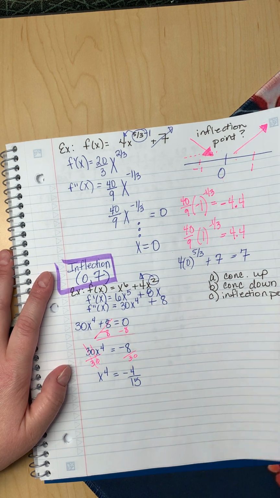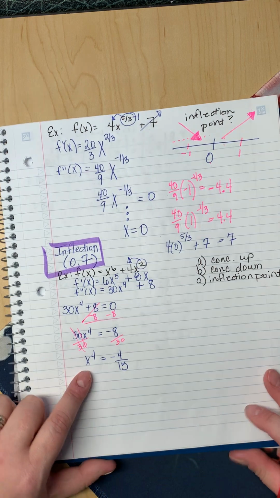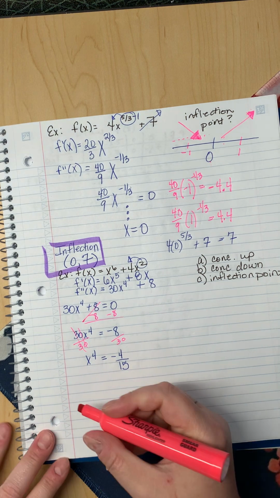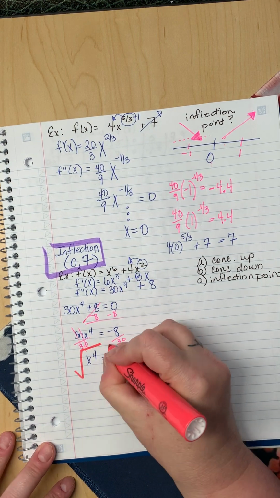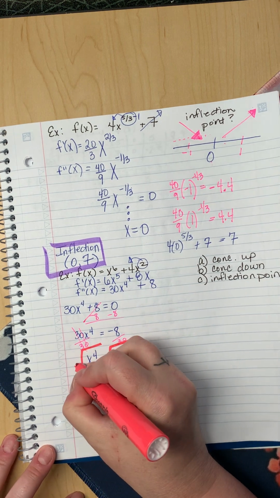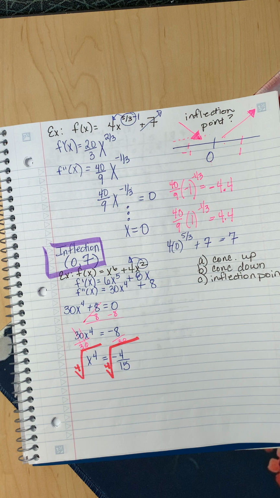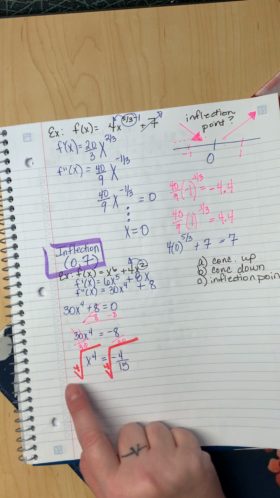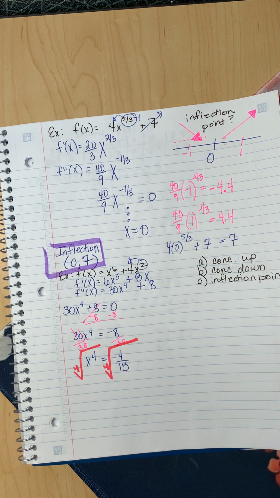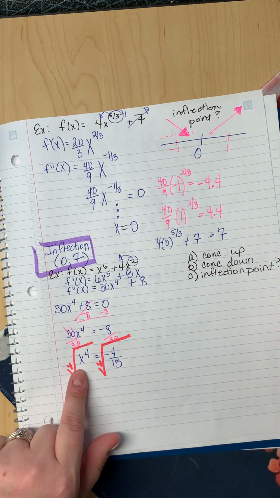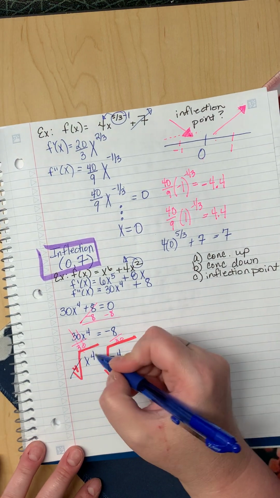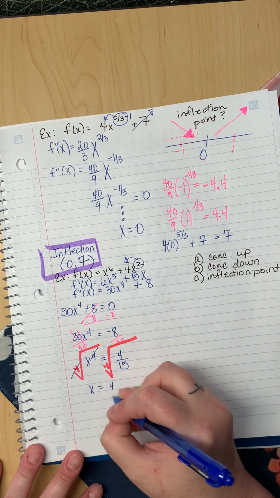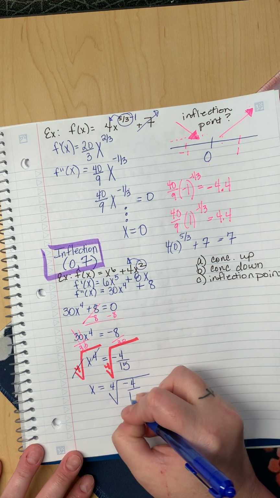Awkward. Okay, but then to get rid of an exponent, you put a house on top. So to get rid of this 4 in the air, I'm going to put a house on top. But the house that I put on top has to have a tiny 4 in the crook. So to get rid of an x to the 4, you put a 4 in the little crook. If we had an x to the 3, I'd put a 3 in the little crook. On the left, all that cancels, because that's the whole point of the house, to make the exponent go away. So we just have x equals the 4th root of negative 4 over 15.